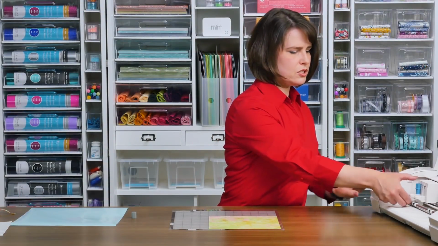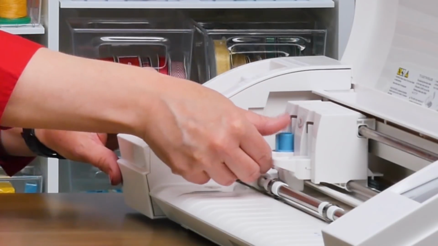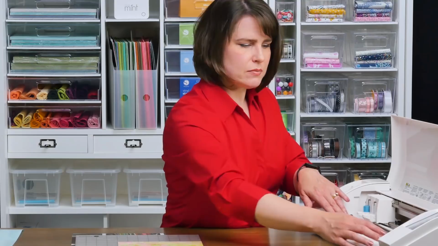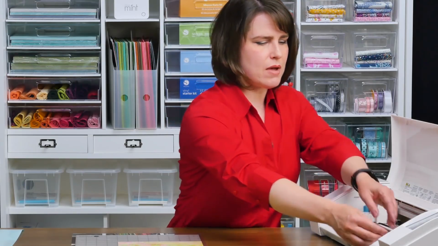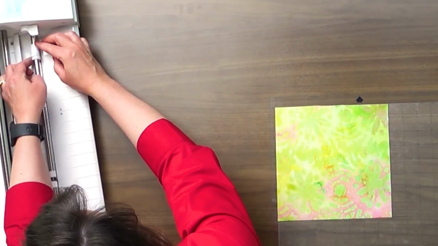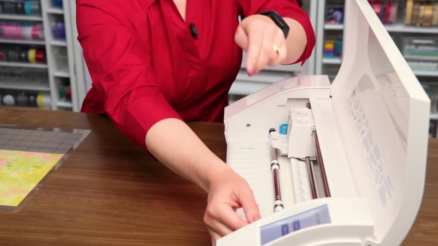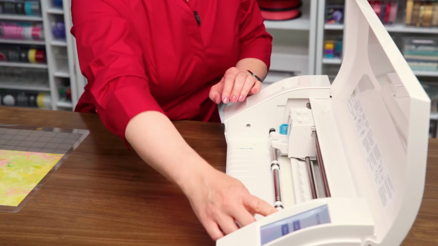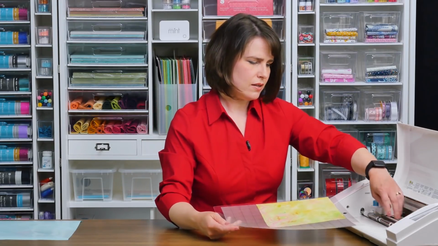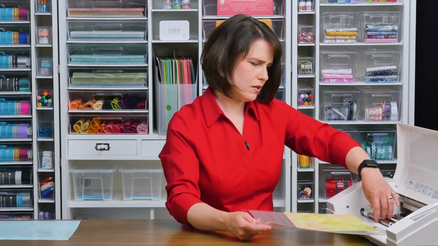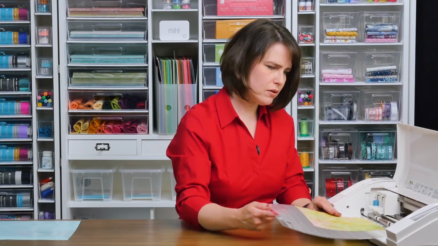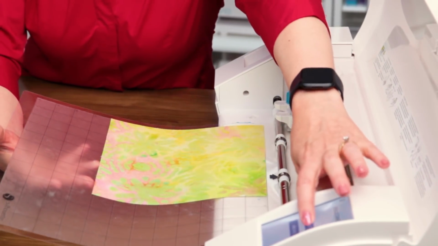So I'll load it into the machine. And we need to make sure that this is set up to accept a mat. So I'm going to adjust my rollers, unlock and then lock it again. Make sure that release lever is up. These can be moved as well, so they hold the fabric. I'll just line it up with these marks and load it.